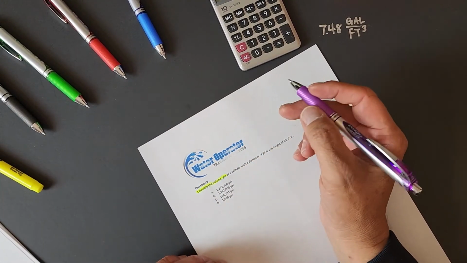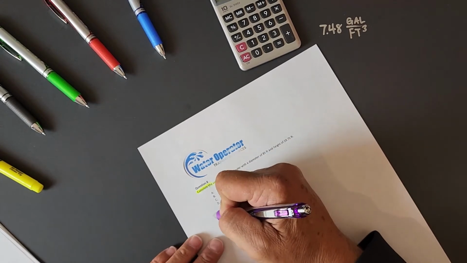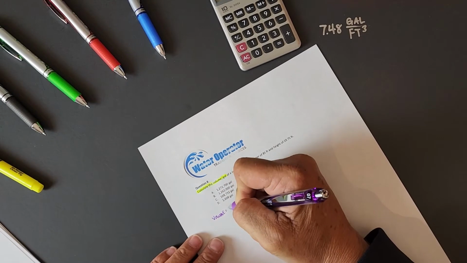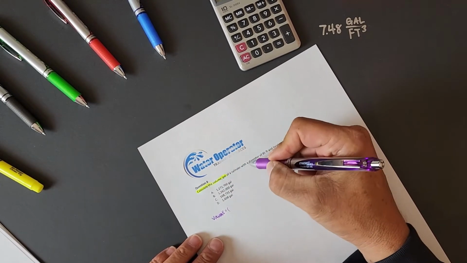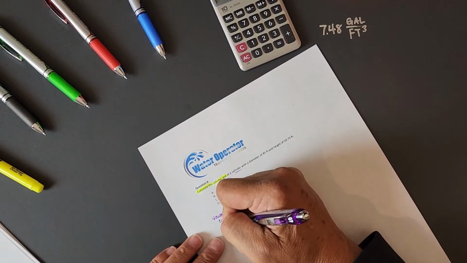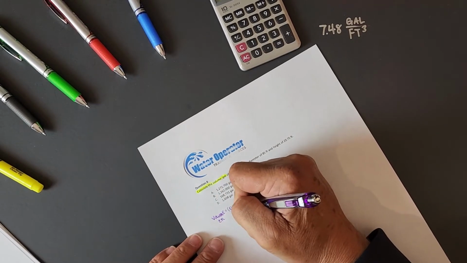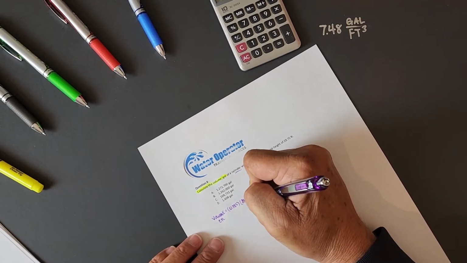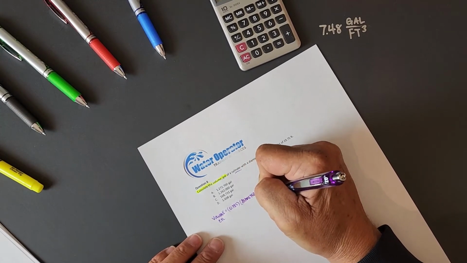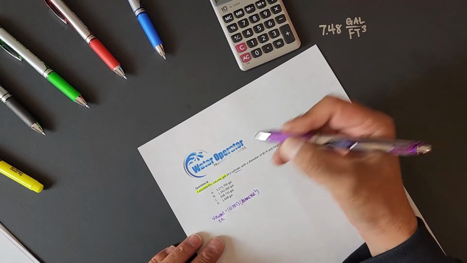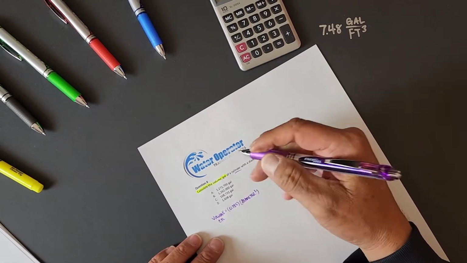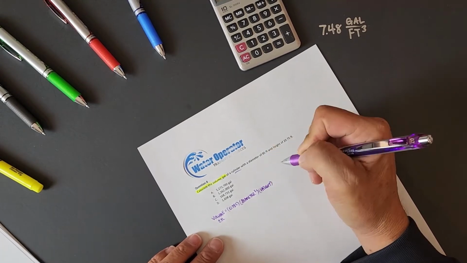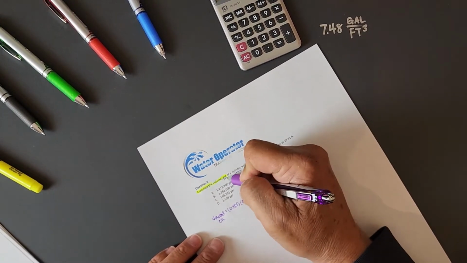The ABC math formula sheet tells us the volume is equal to, and this is a cylinder, 0.785 times the diameter squared, or diameter times the height, and we're looking for gallons.